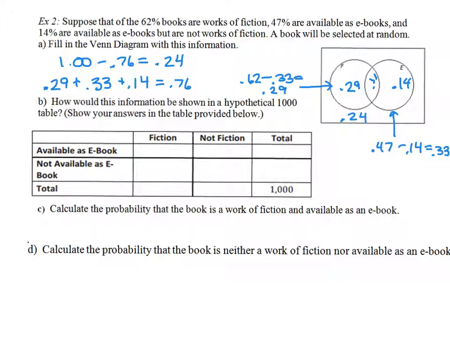Now, let's see if we can convert this information over to what we call a hypothetical 1000 table. We like to use convenient numbers when we're talking about probabilities or percentages. So one convenient number that we can use is the number 1000. So that's hypothetically, if we surveyed 1,000 or if we looked at 1,000 books, how much of them should turn out to be works of fiction versus ebooks not works of fiction.